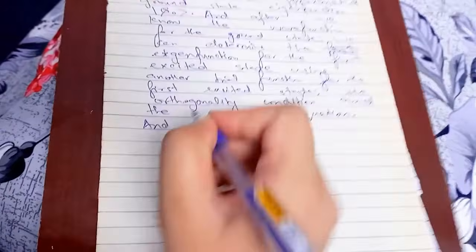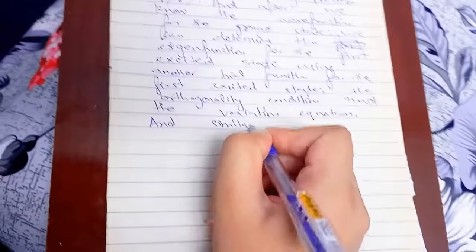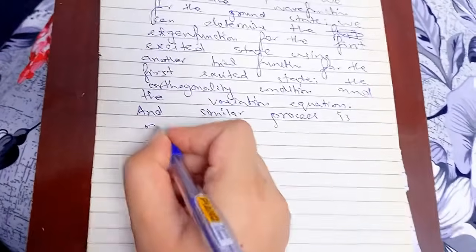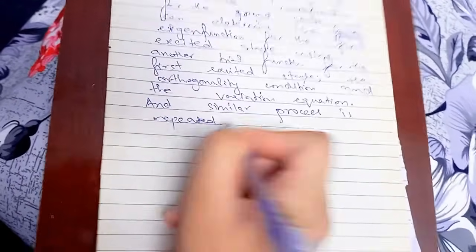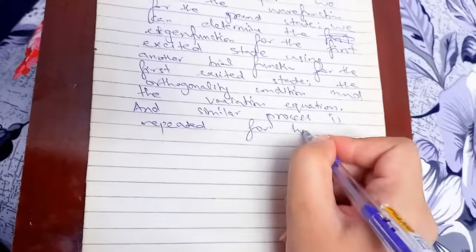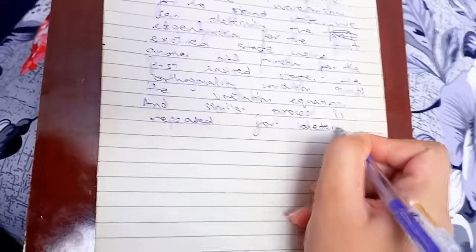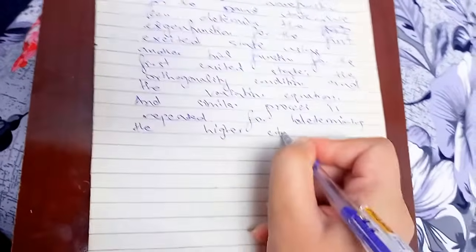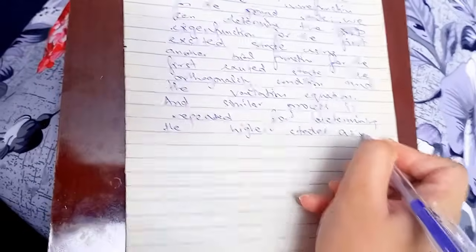And a similar process is repeated for higher states as well. For determining the higher states as well.